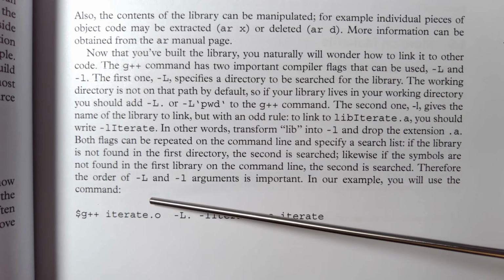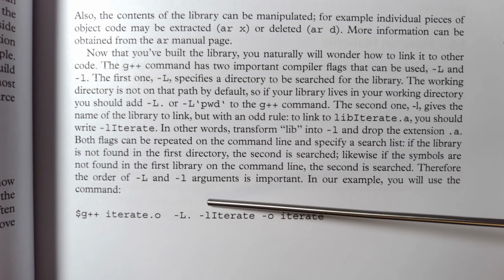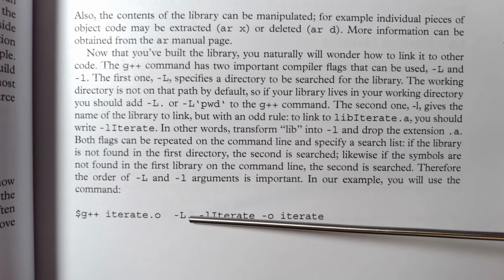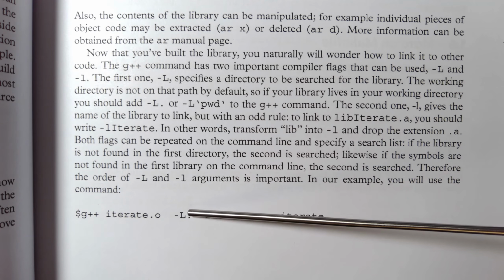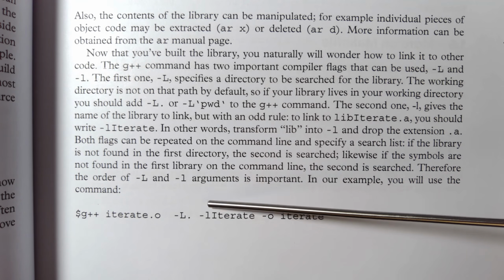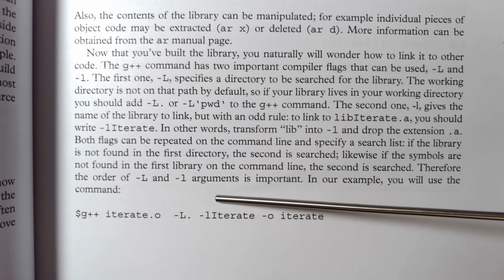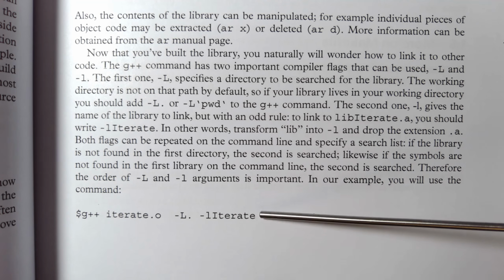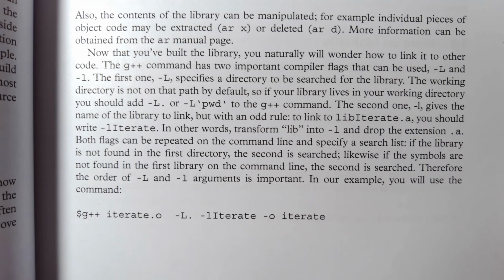using the object code from iterate.o, linking in our current directory, that -L dot, that dot is the current directory, and we're looking for libiterate.a with the -l argument. Okay. This is how g++ works.